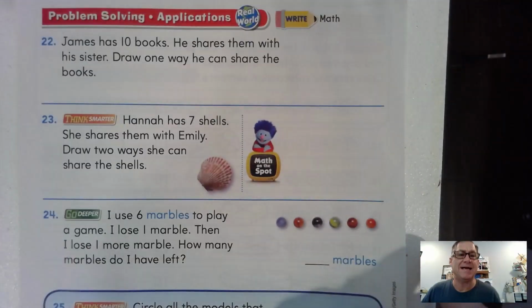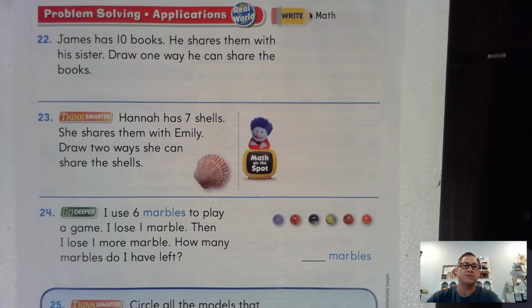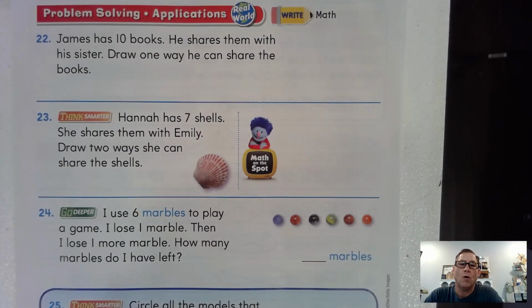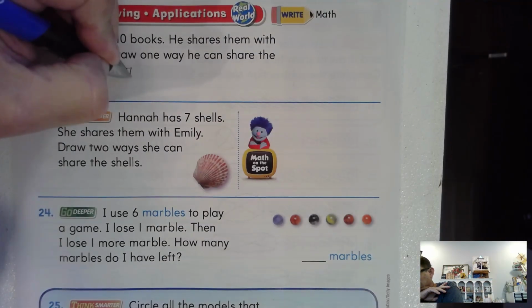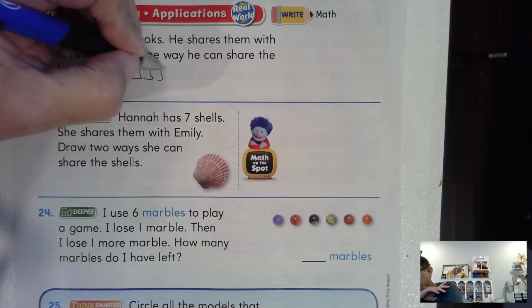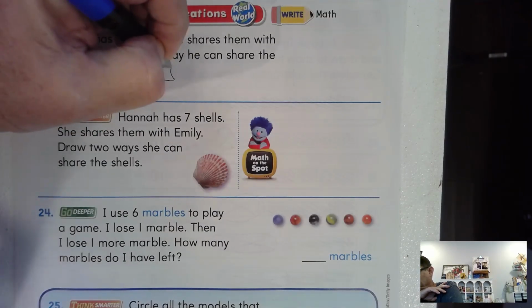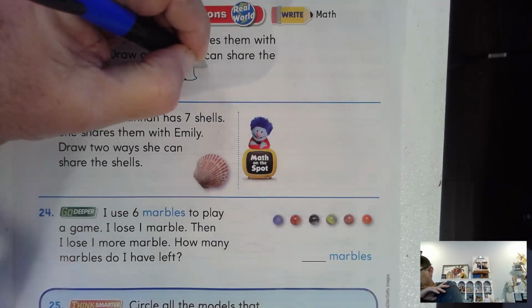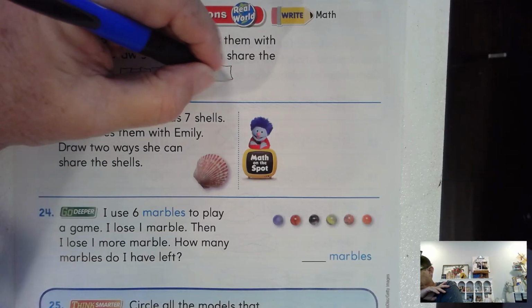All right, James has 10 books. He shares them with his sister. Draw one way he can share the books. Okay, well, so let's draw 10. 1, 2, 3, 4, 5, 6, 7, 8, 9, 10.